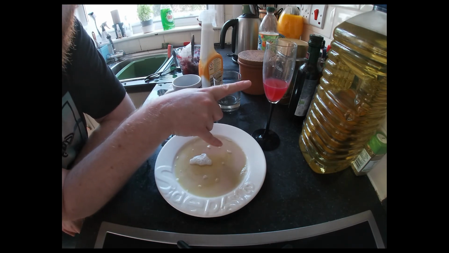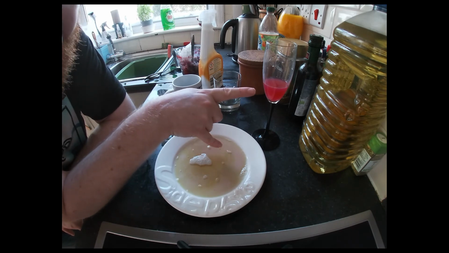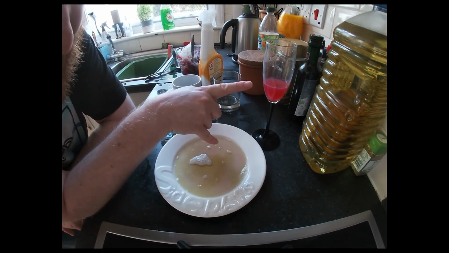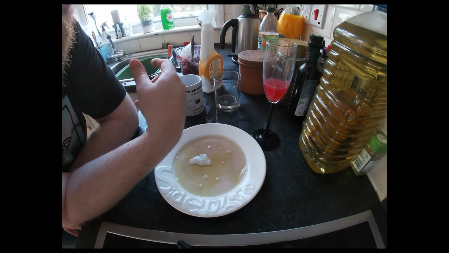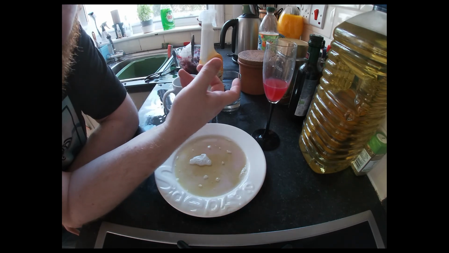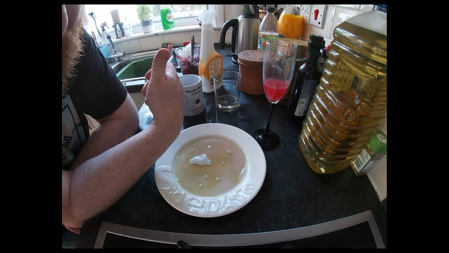Now the colours of this are different to the red cabbage indicator. It's not quite as good as the red cabbage. I think the red cabbage is a little bit more vibrant, and it can actually be used as a better indicator because that colour change is easier to spot across a wider range of pHs.